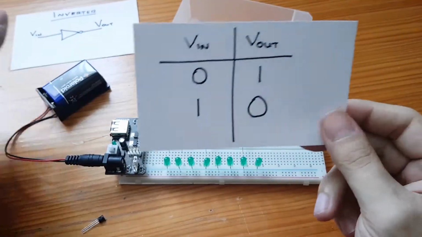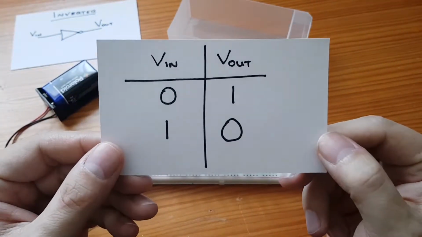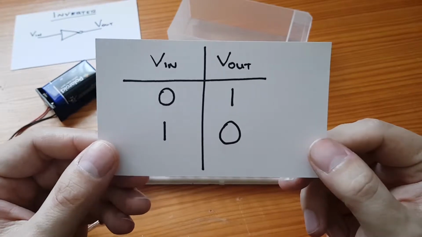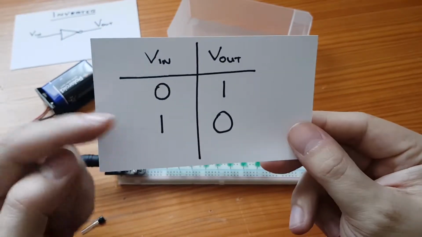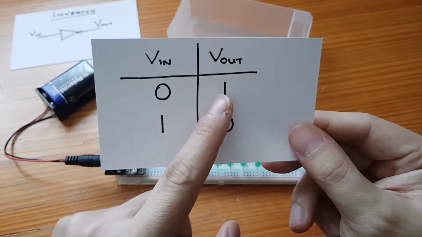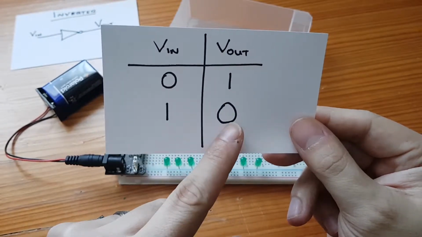So here we have what we call a truth table. We're going to be looking at these quite a lot throughout this video. So voltage in is off, voltage out is on. Voltage in is on, voltage out is off.